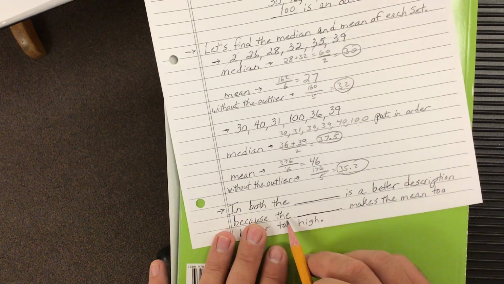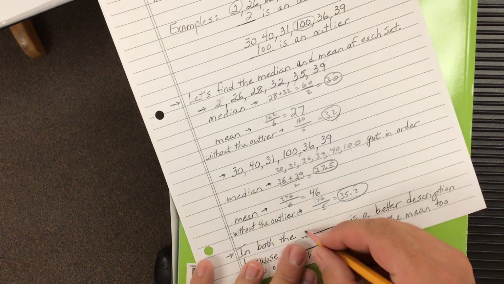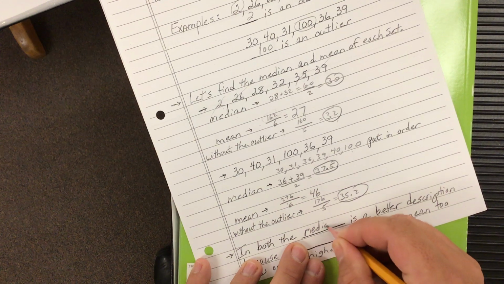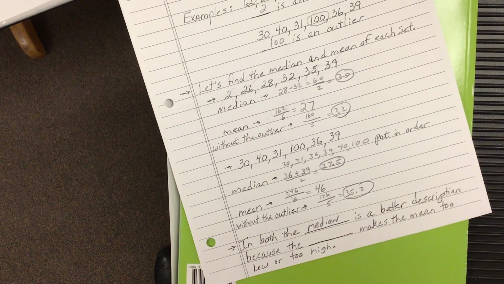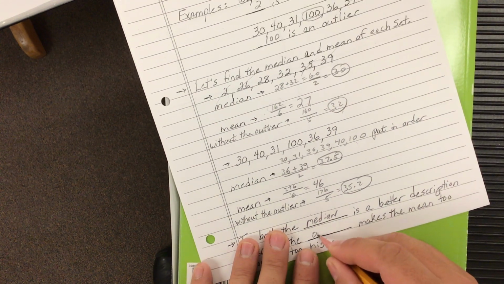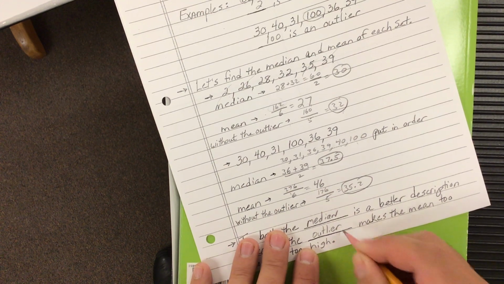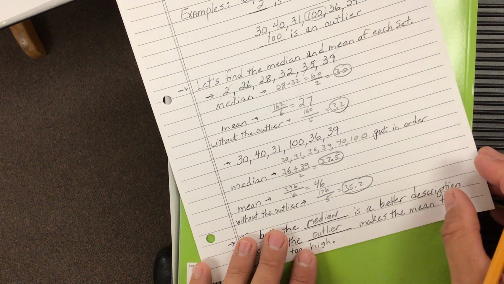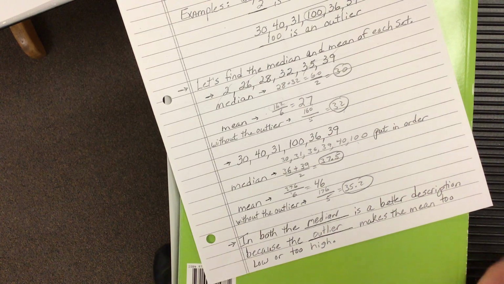All right, in both cases, the median was a better description because the blank makes the mean too high or too low. What made it too high or too low? Well, that made us do it twice. The outlier is correct. The outlier. That's pretty tricky. I give it to you.